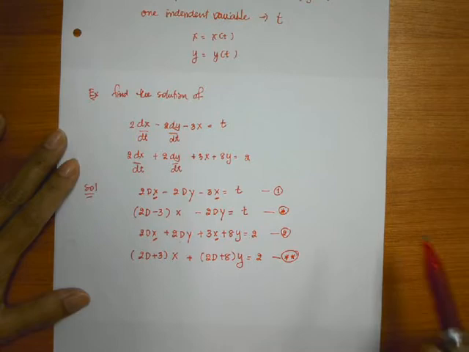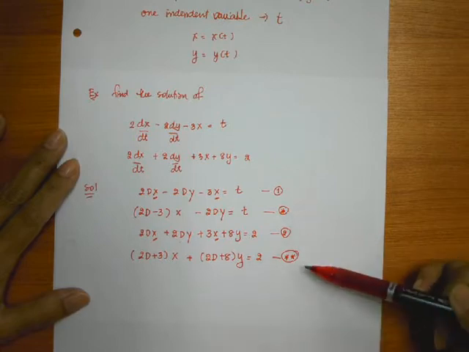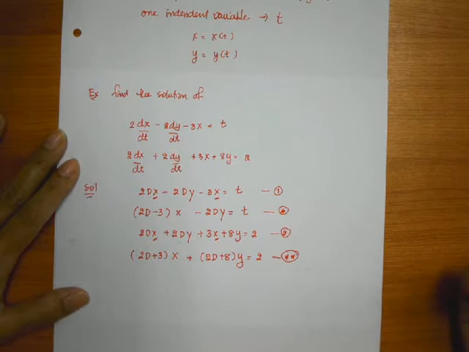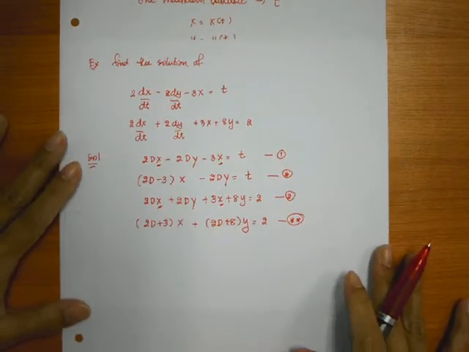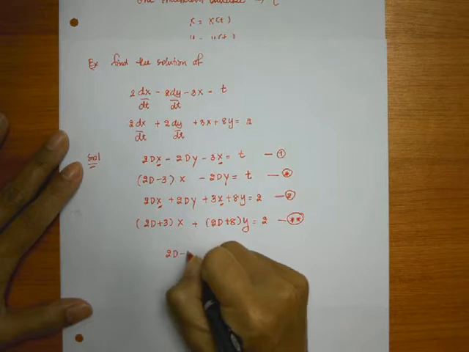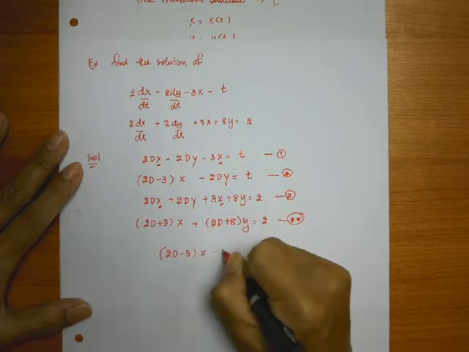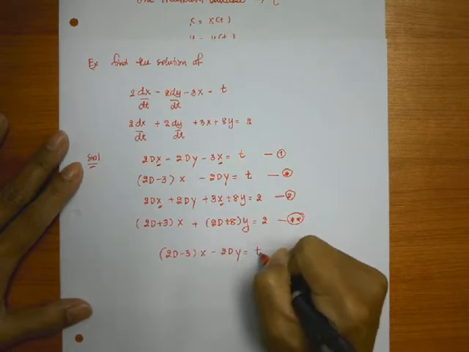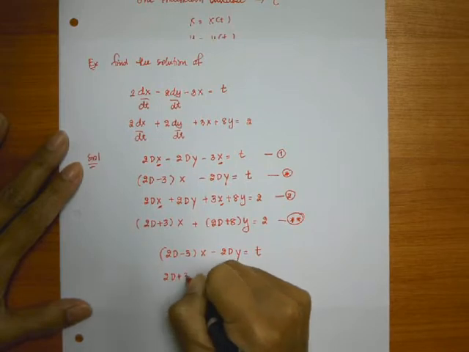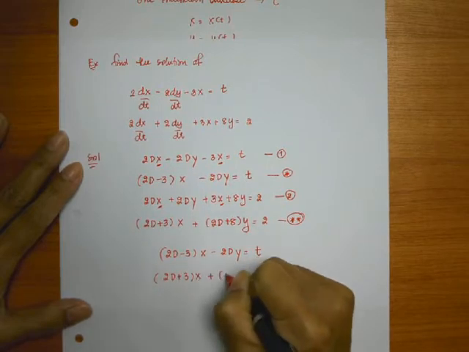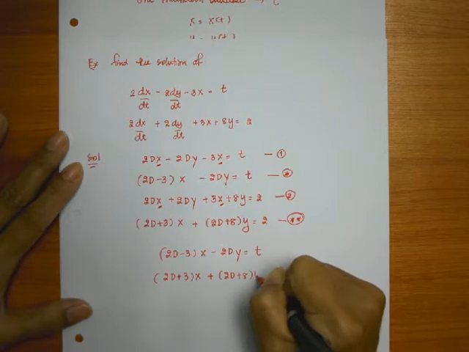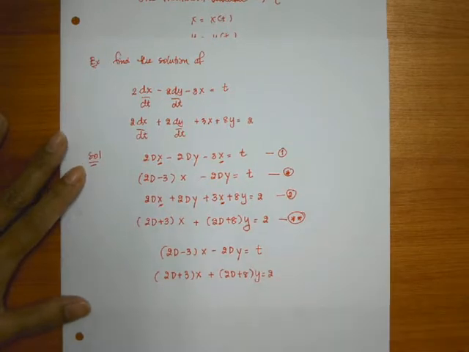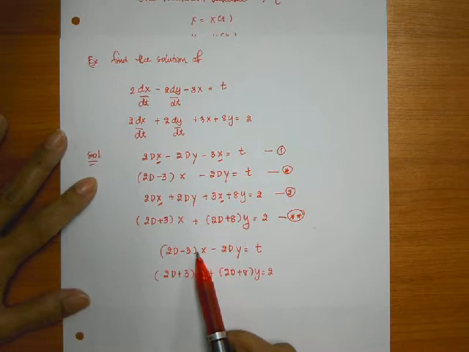Okay, and then we are going to use the 1 star and 2 star equations to find x and y. So I just write again. And then we are going to write these two equations in the form of a matrix.